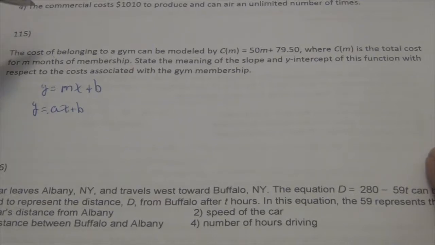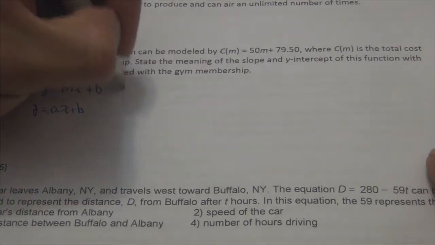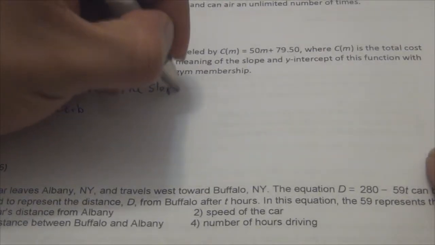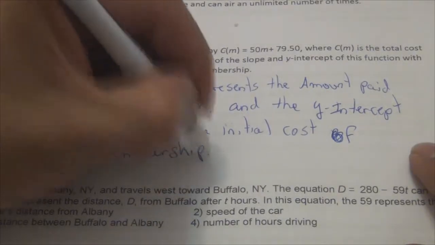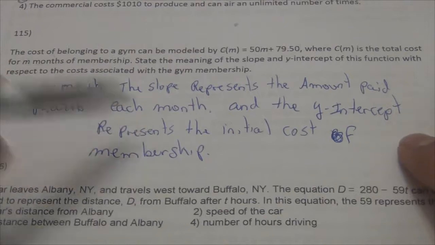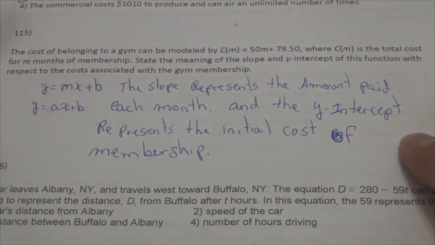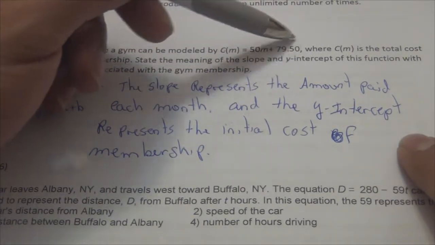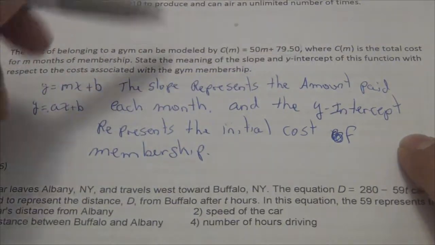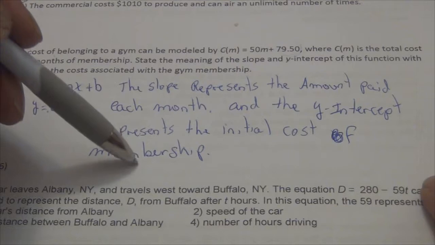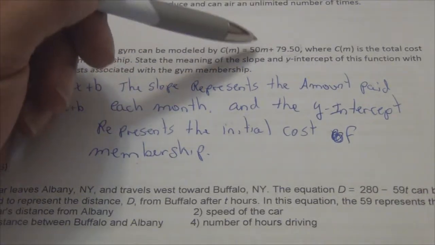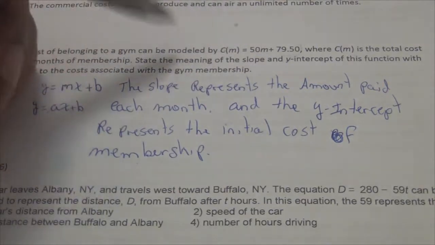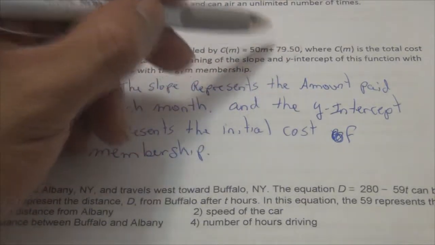Okay, good. So then how am I going to write my explanation? Well, the slope represents the amount paid each month. So it's $50 a month. And then the y-intercept, if you were to graph it, this is where it touches the y-axis. So the y-intercept represents the initial cost of membership. So whether you go or not, once you start and become a member, this is going to be your startup cost. Got it? Cool, then let's move on.